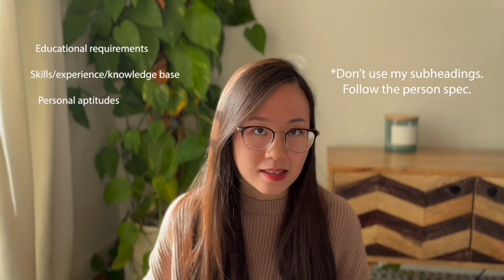Now, obviously, subheadings are not the most important thing in the world, but I found them really useful in terms of presenting what I wanted to say in a structured and concise manner. If you're worried about a word count limit, then obviously don't bother using them, but it can be quite helpful to draft your personal statement using the subheadings that I found in the person specification. It's basically a good way of structuring your thoughts.